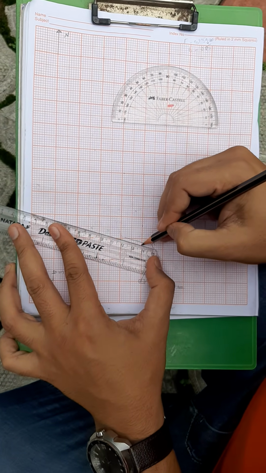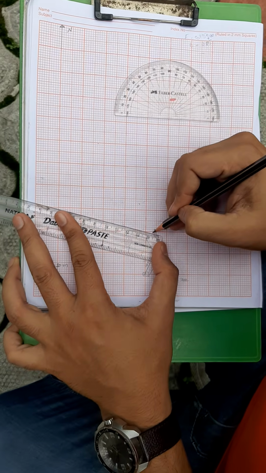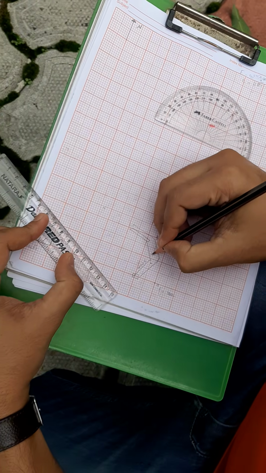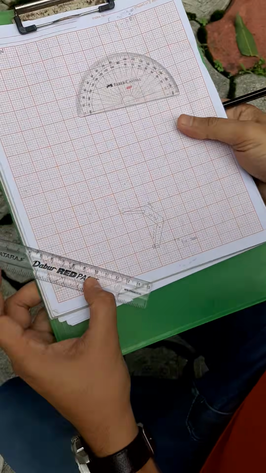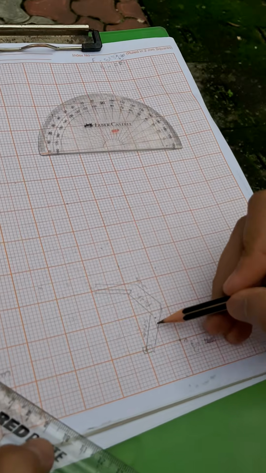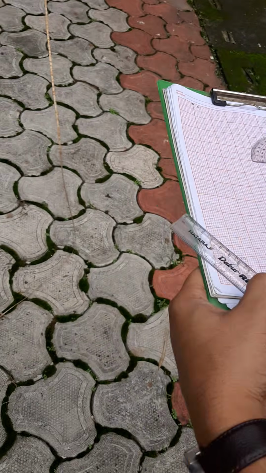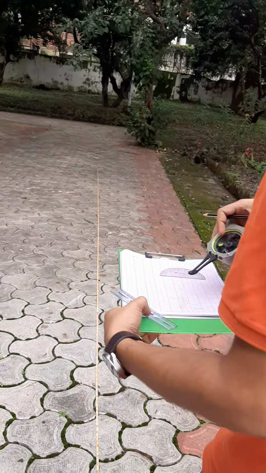Okay, this is the width of the path and again this is the width of the path. So as you can see, this is the path. The curvature is going on and on. So we can draw the whole path and the whole traverse like that.